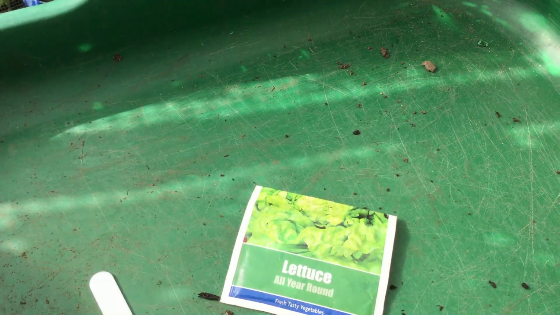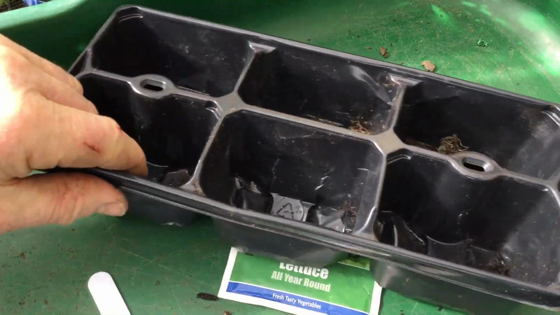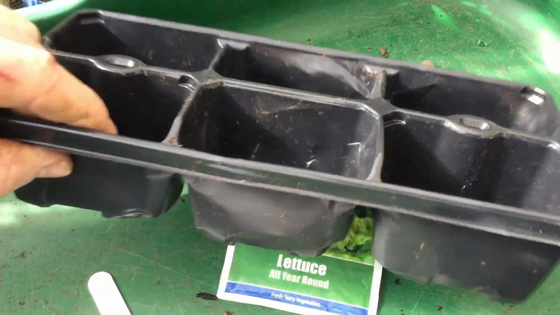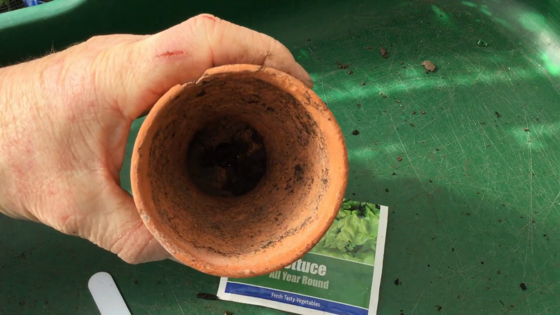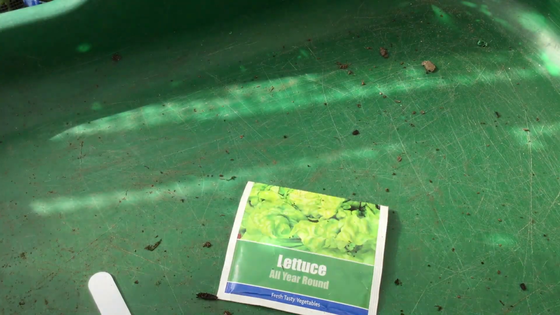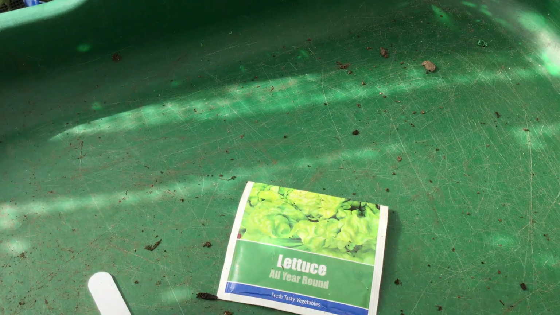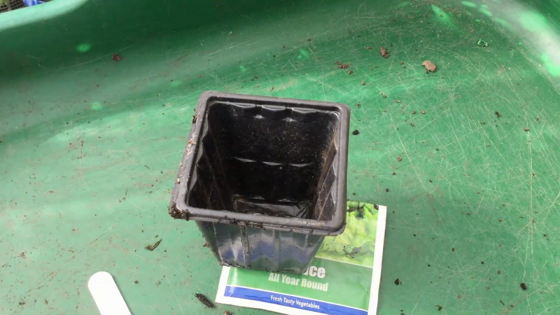All right. So what can I sow in? Well, you could sow in something like this. This is what was left over from planting some plants out. I just kept it. That would be perfectly fine. You could use something more traditional, like your terracotta pots. You might have some of those knocking around. You can use old yogurt pots if you have to. You can use anything you like. But I'm going to go with a real bog standard small little square pot like this.